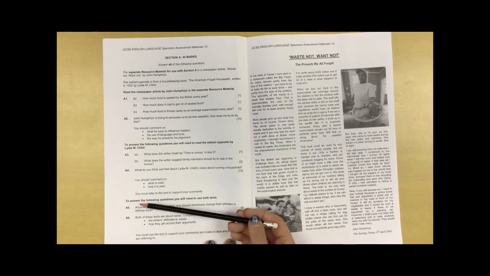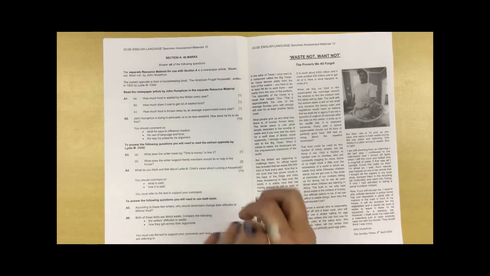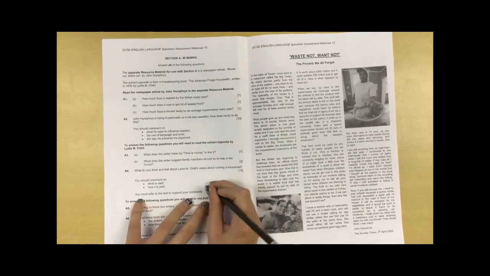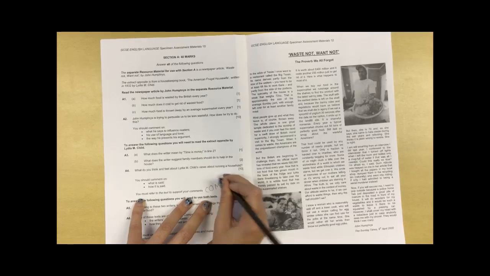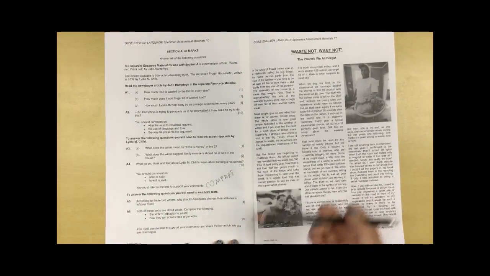Finally, there will be a set of questions that say you will need to use both texts. When it says that, that means that you need to compare. So when it tells you to look at two texts, you should be comparing.